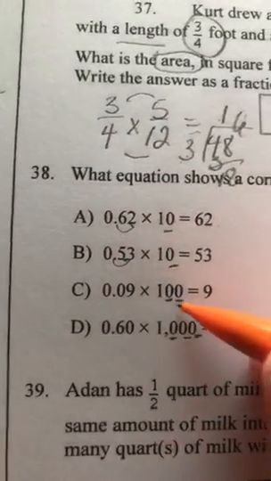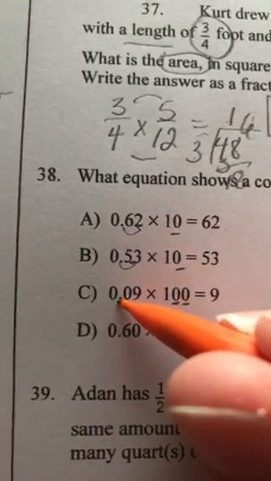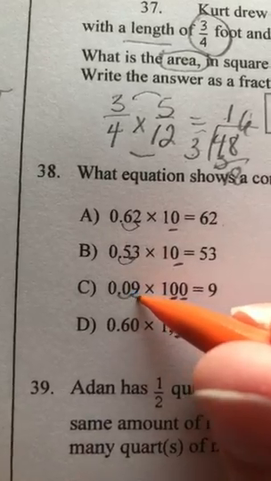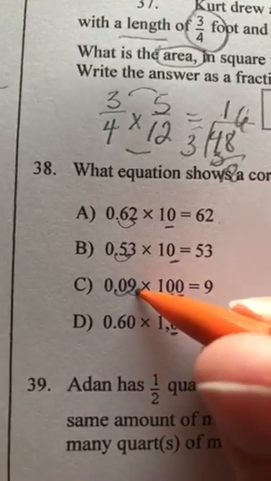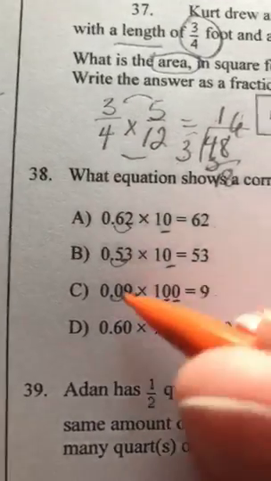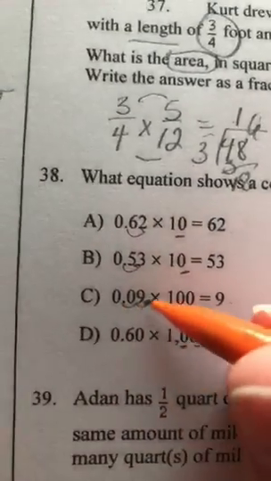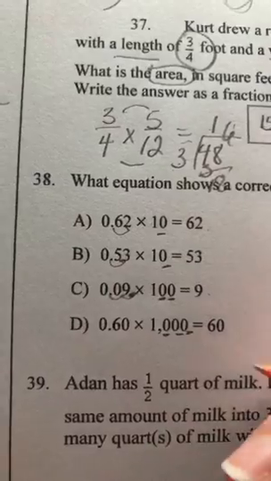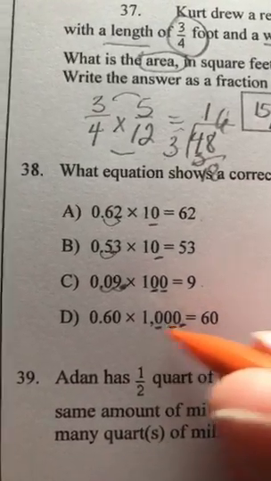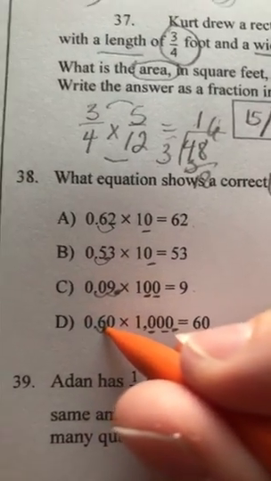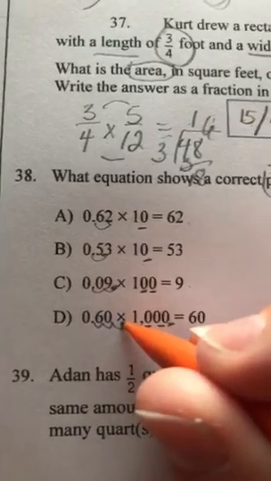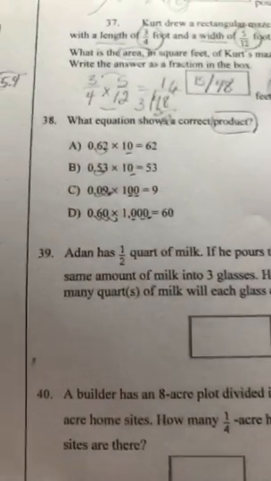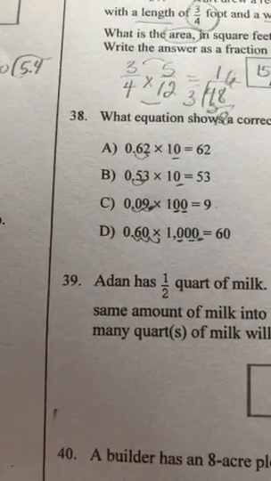Look at C. C moves over 2 place values 2 times, 10 times greater, now 100 times greater. It would be at the end of the 9. Does that work? Yes, it does, because if I made it math magical, I would drop that decimal at the end of the 9, and all I'd be left with is the 9. And here I'm moving it over 3 times. 1, 2, 3. Does D work? No.